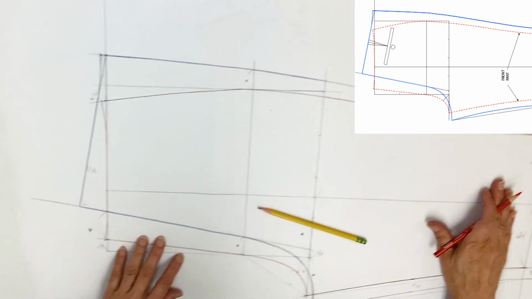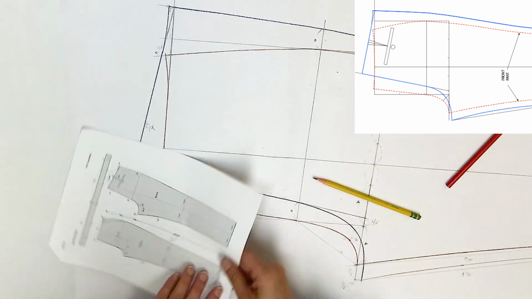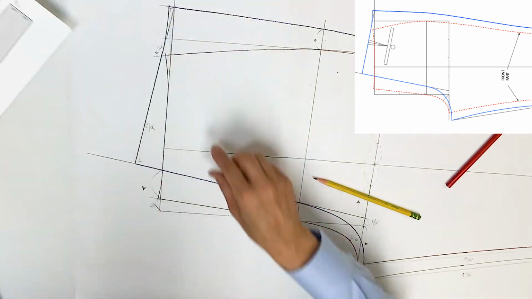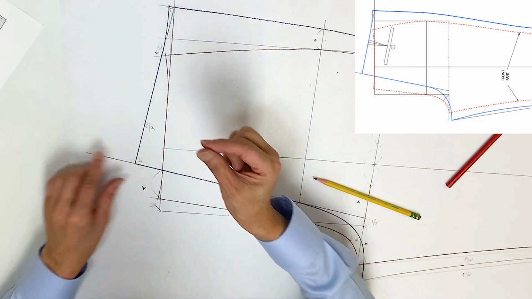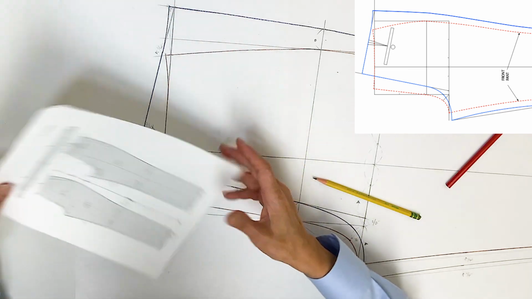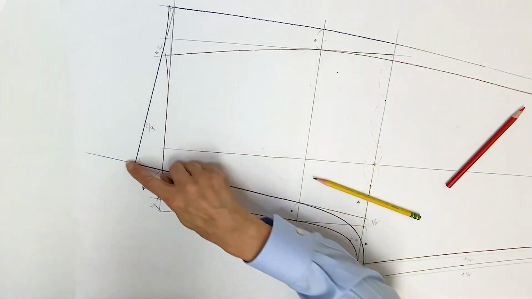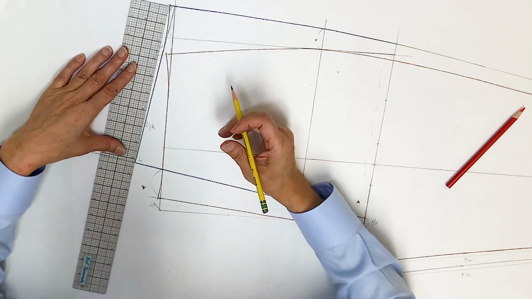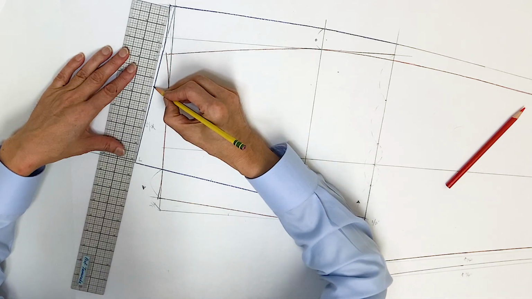All right. Now, finally, I need to mark the dart placement, because you see the back includes extra amount for darts. Okay, so how you find the dart amount is 5/8. Okay, so on the back waistline, you're going to mark the middle point, which is here.